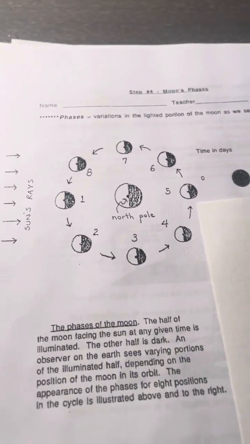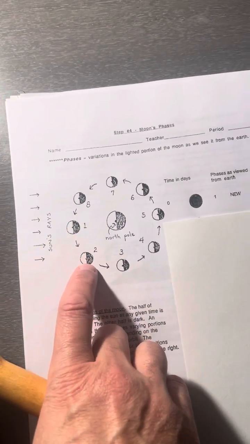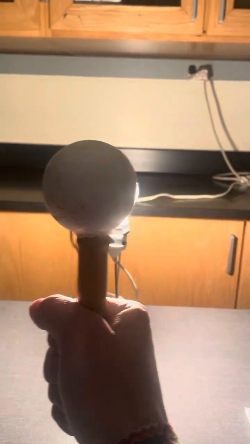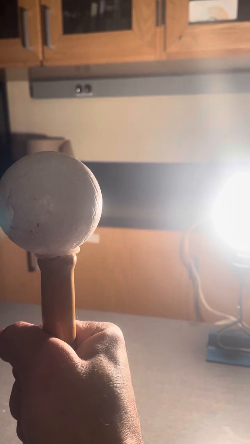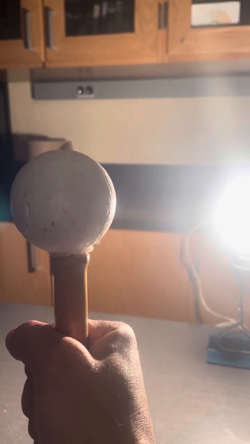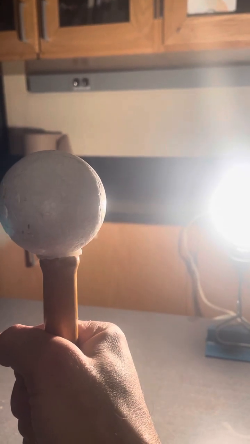Now, from where we're looking here, to go from position number 1 to position number 2, I've got to take my moon and move it a little bit this way. And hopefully you see a little sliver of light on the right side of my moon right here. The moon's growing.